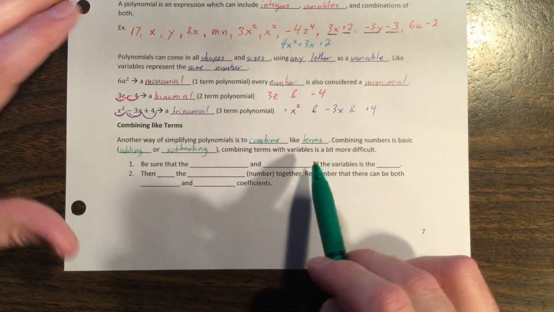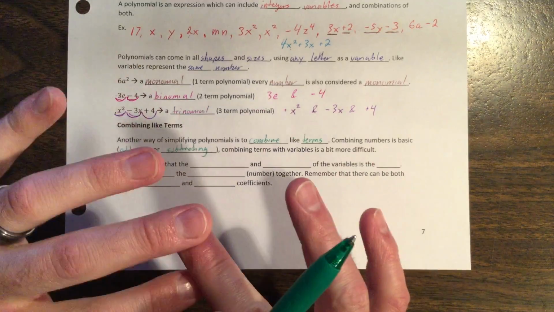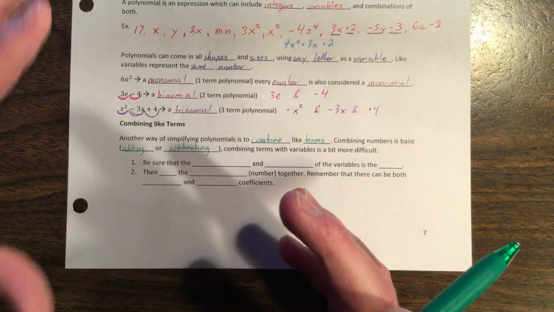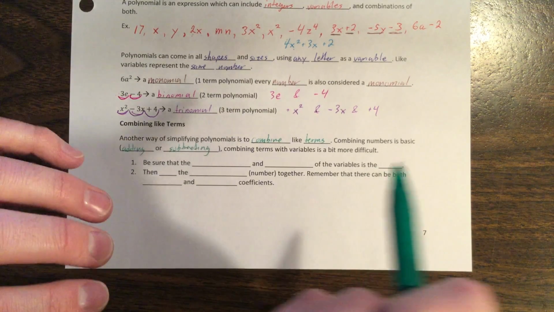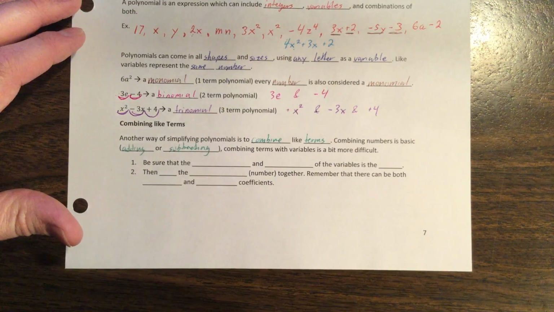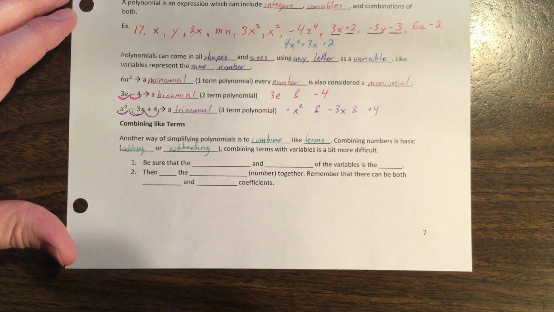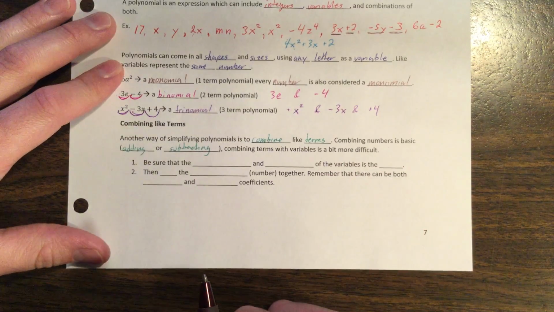When we combine terms with variables, it's a little more difficult, but again, all we're going to do is add or subtract numbers. We just have to make sure that the terms we are putting together have the same variable. So when we combine like terms, that's what we're doing, and when we're simplifying polynomials, we're just putting all the like terms together.